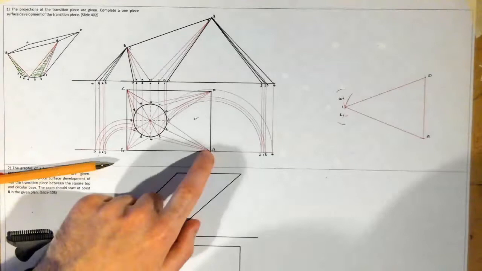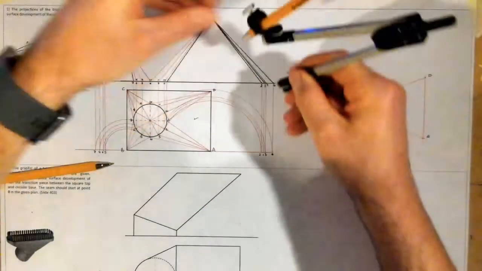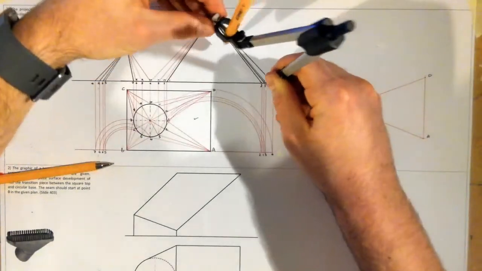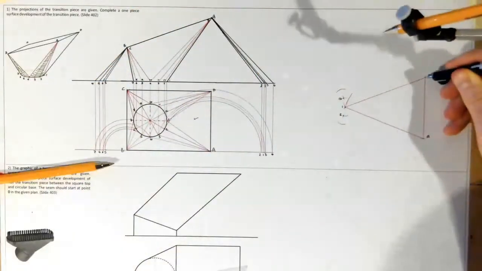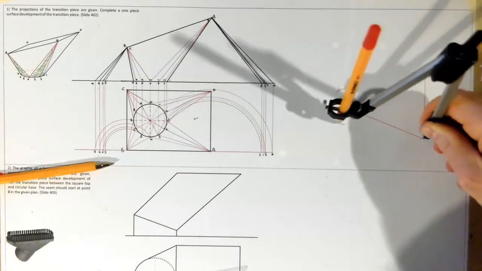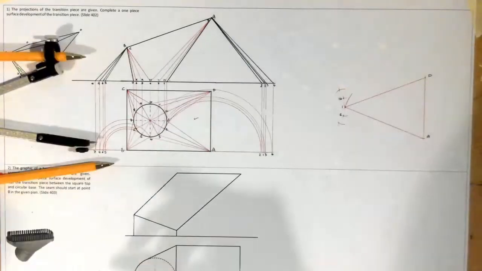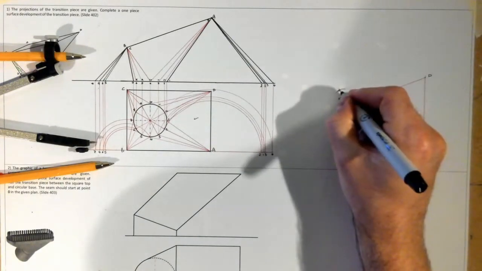Now I need the true length from A to 3, which is going to be the same as D to 11. So put it on my number 3, which I labelled previously. Put it on D, which will give me 11. Put it on A, which will give me 3. Once again, label 3, 11.